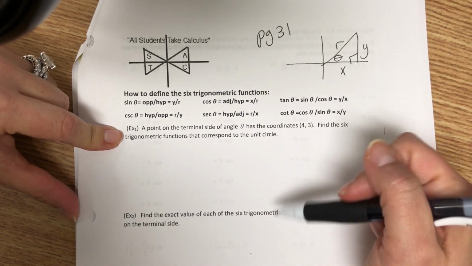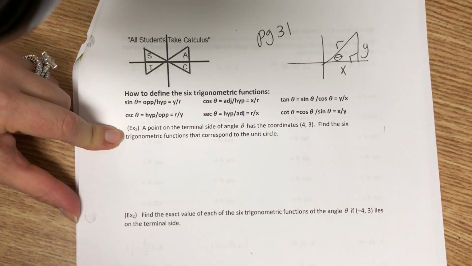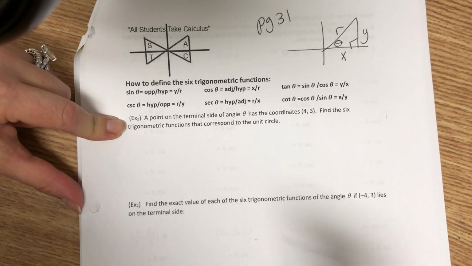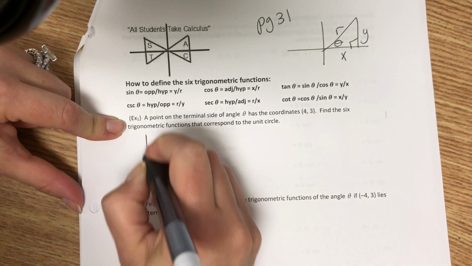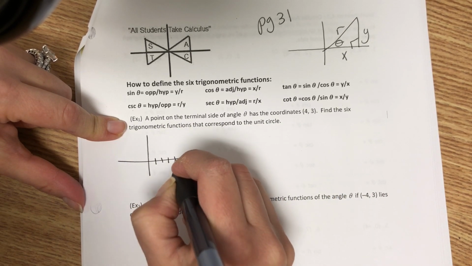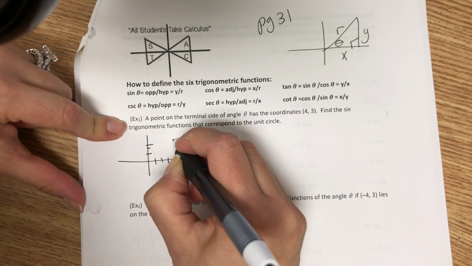So for numbers 1 and 2 and 3, we're going to draw a picture. It's easiest if we sketch what it's telling us. So we have a point on the terminal side of an angle that has the coordinates 4, 3. So over 4, up 3.